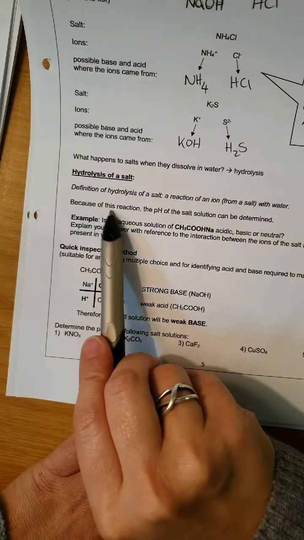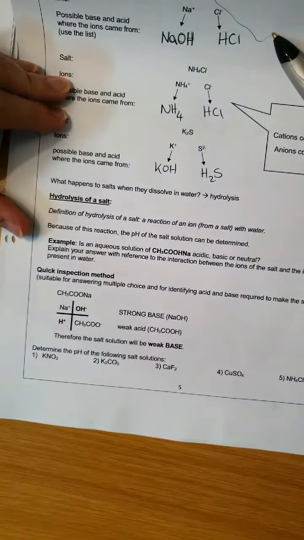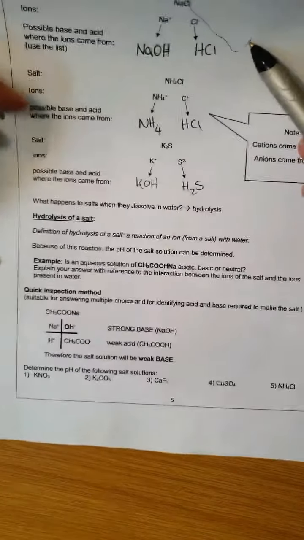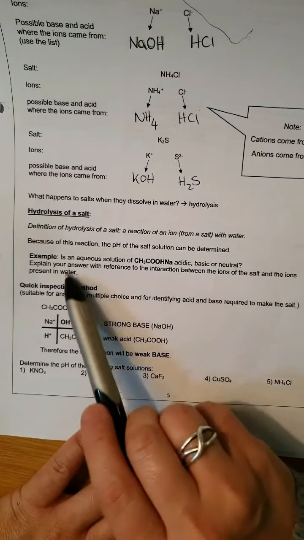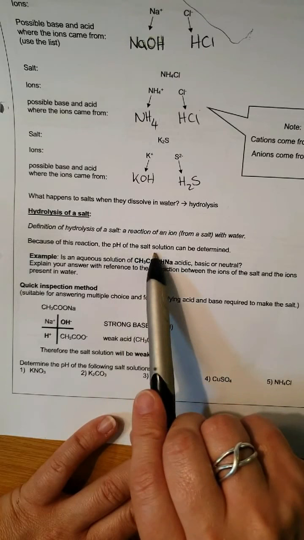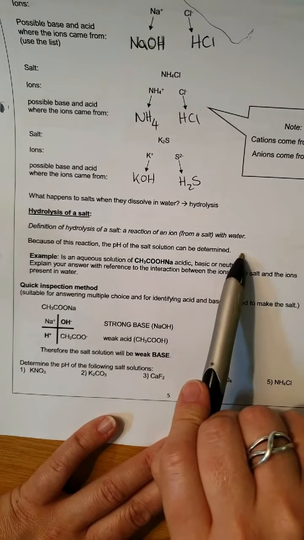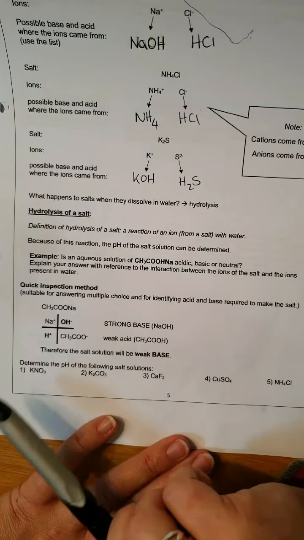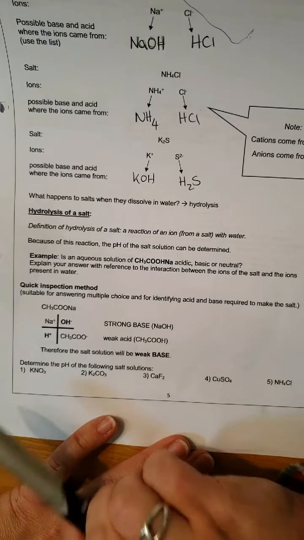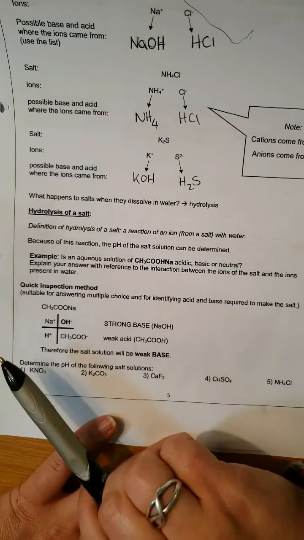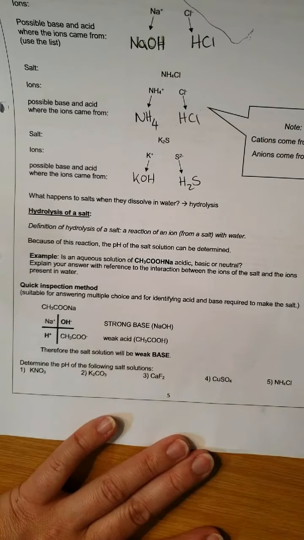Because of this reaction, the pH of a salt solution can be determined. Now, like I said to you, be careful. Neutralization doesn't necessarily mean for one hydroxide you have one hydronium. It just means that the acid and the base react so that neither is in excess.